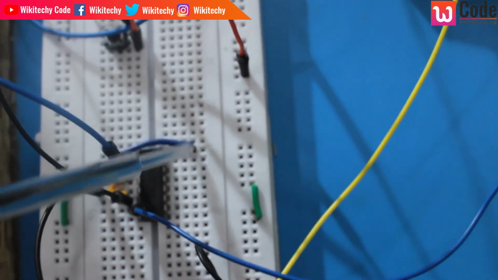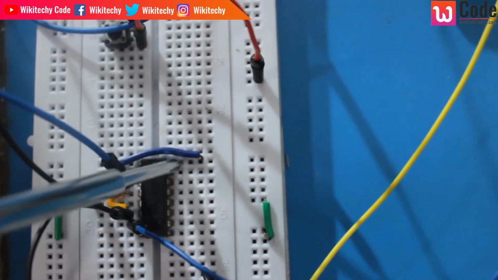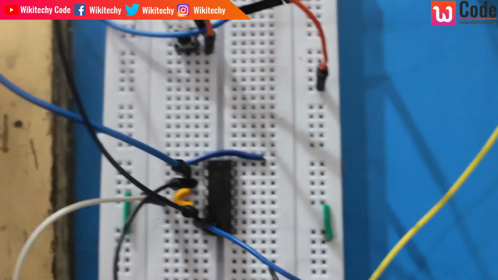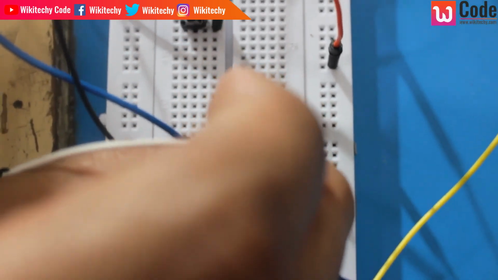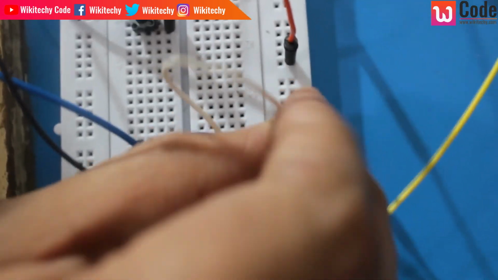Now these two, the first pin enable and the internal voltage, need to be given supply. So obviously I need to connect this one to 5 volts.